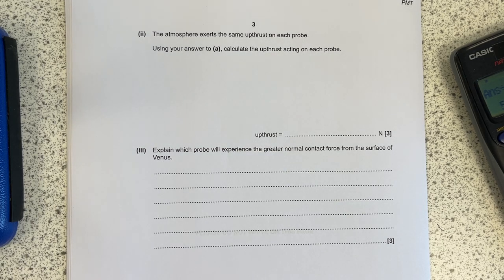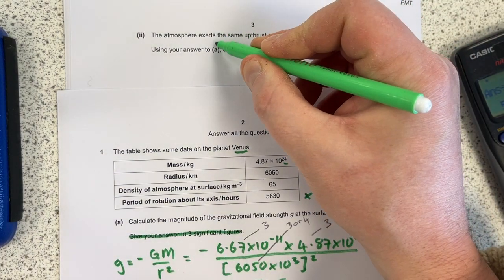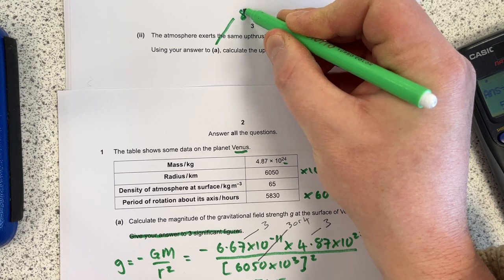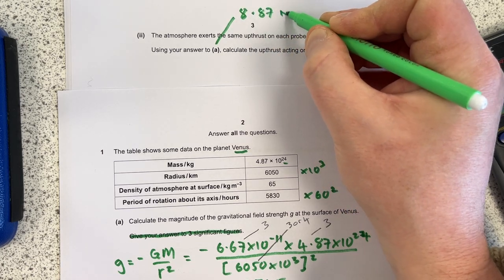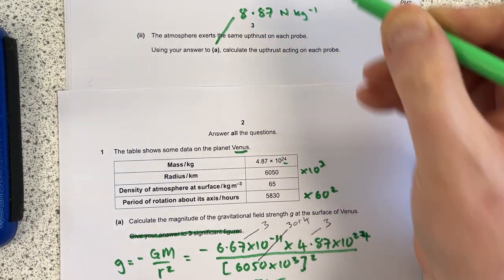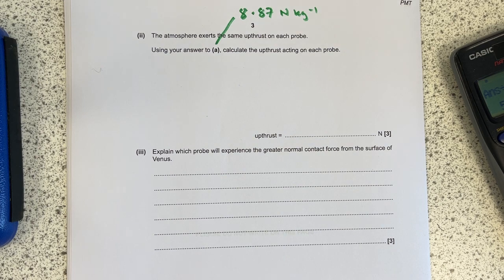Okay, the atmosphere exerts the same upthrust on each probe. That makes sense because each probe has got the same volume. Using your answer to part A, okay, make a note of my answer to part A then. Part A was 8.87 newtons per kilogram. Calculate the upthrust acting on each probe.